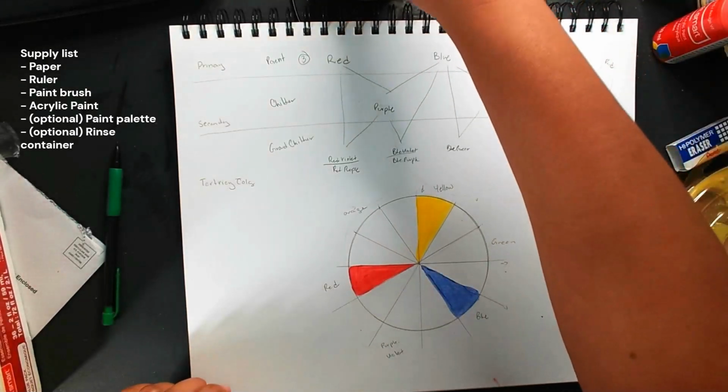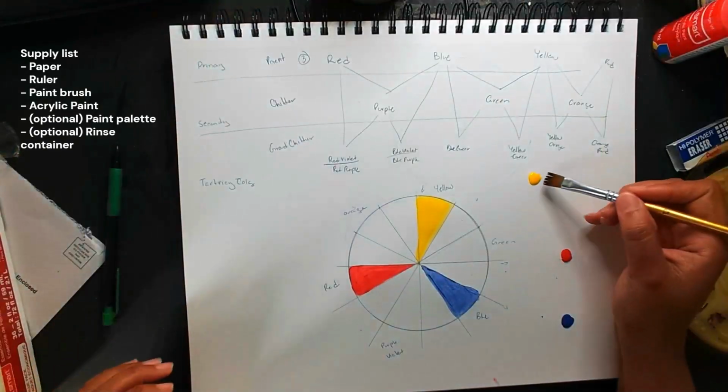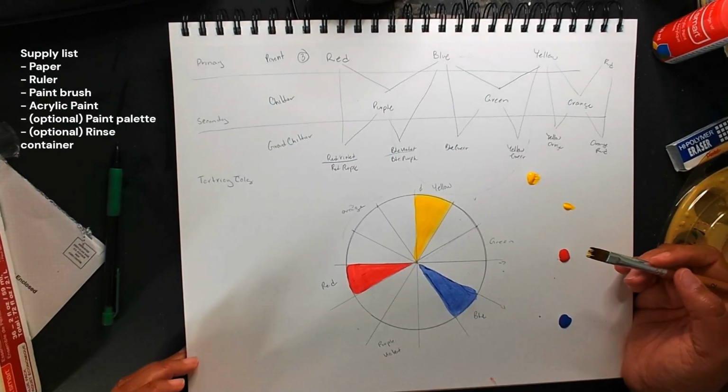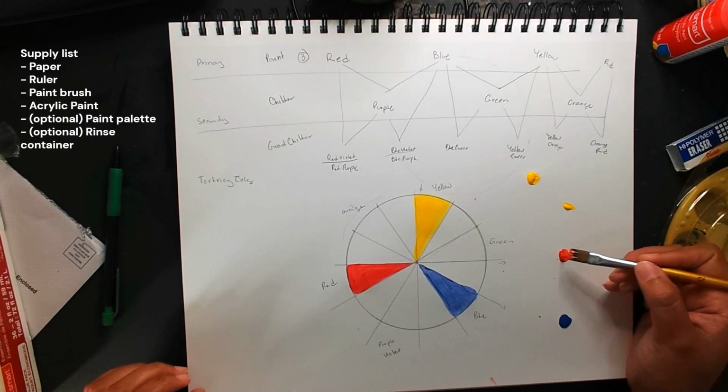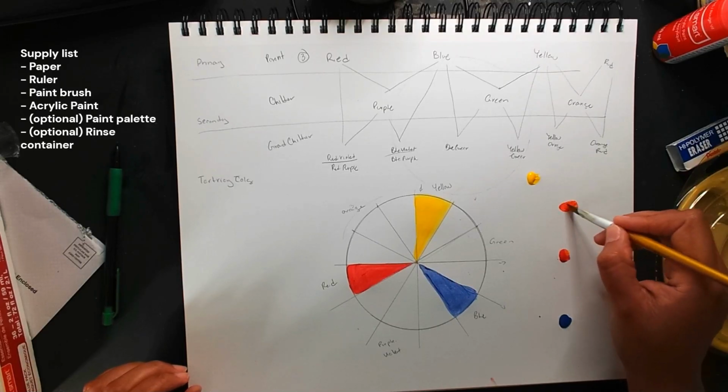So I'm going to clean out my brush. Always start fresh. I'm going to grab a little bit of paint from the yellow. And then I'm kind of even mixing it right here. And I'm going to grab a little bit from the red. I'm going to go right here and I'm going to mix it. And that's going to create my orange.